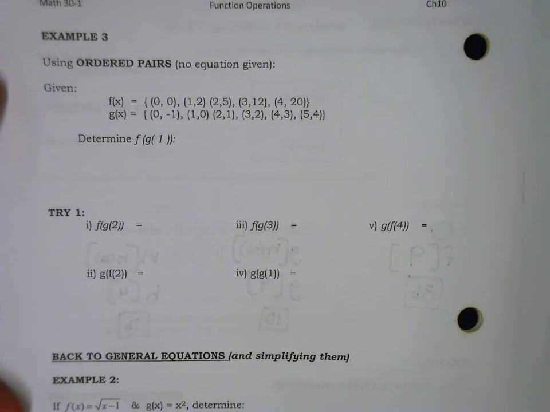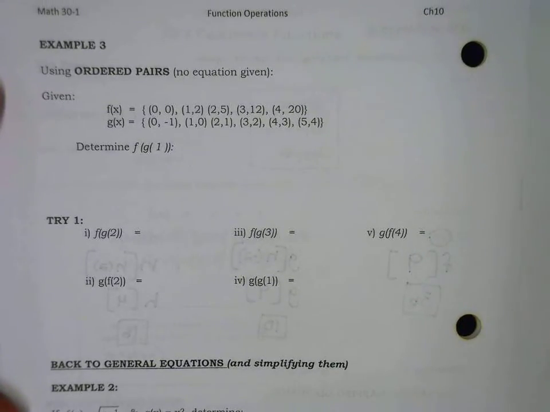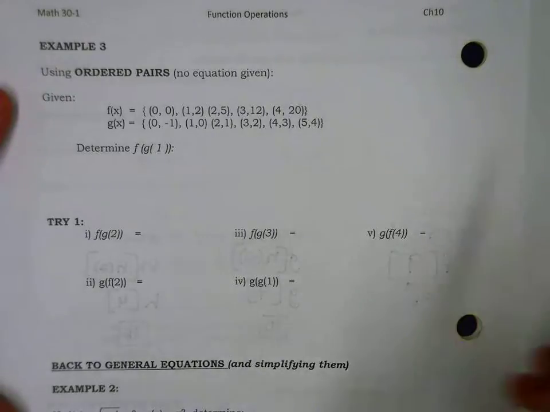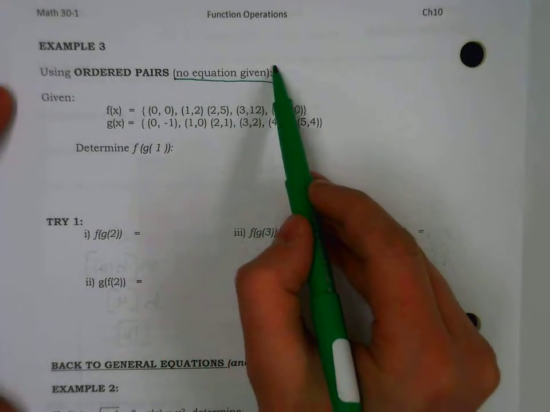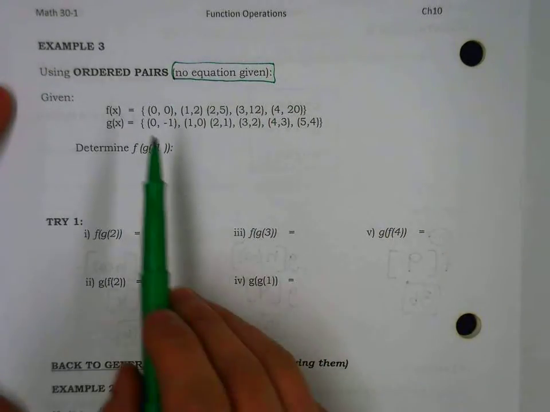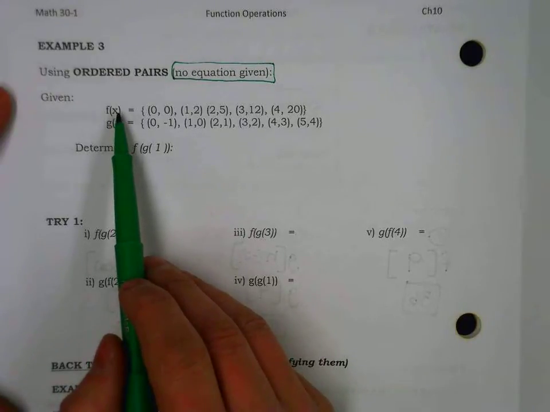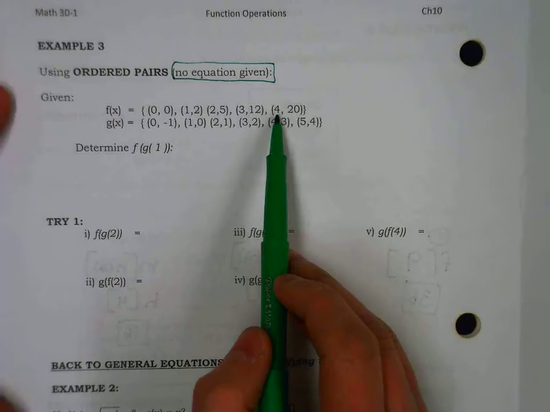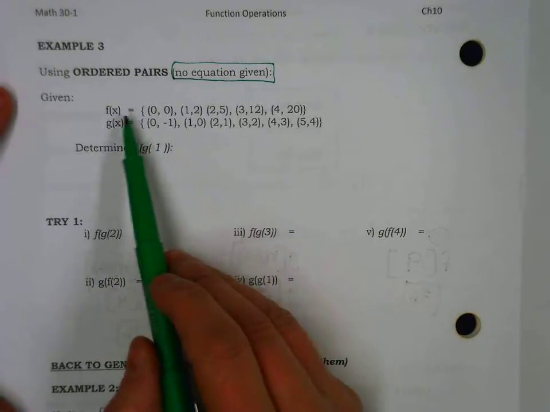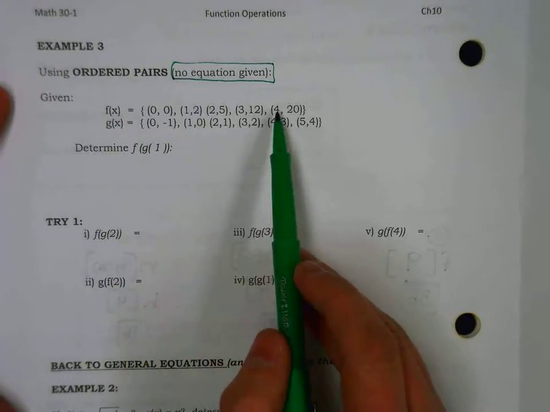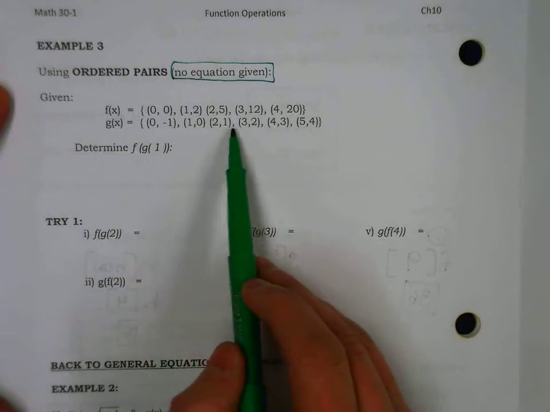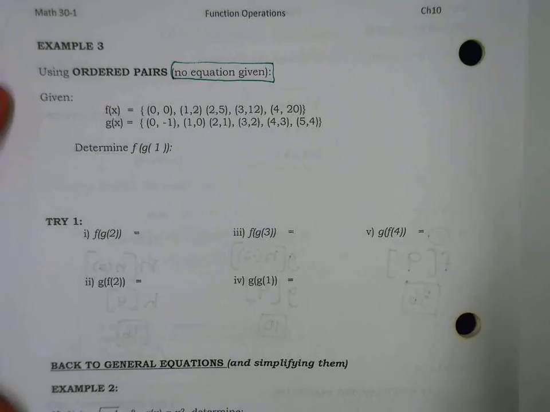Another way that we can represent functions in math is using ordered pairs. Input, output. Now in this case, no equation is given, which implies that for the function f, this is all that exists. Your domain is 0, 1, 2, 3, 4. There is no 5, there is no negative 1. This is your function. For g of x, we have a very specific list of 1, 2, 3, 4, 5, 6 ordered pairs. This is the entirety of the function.